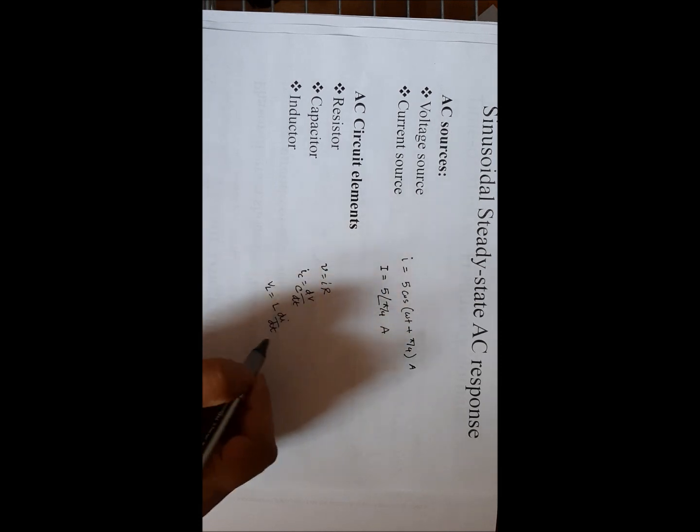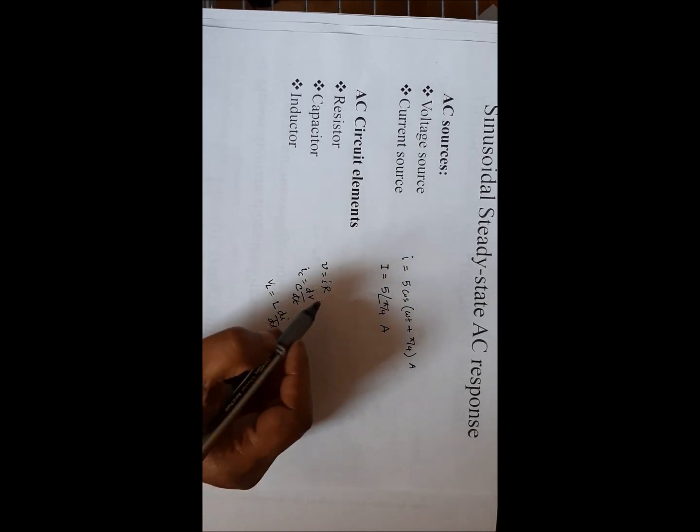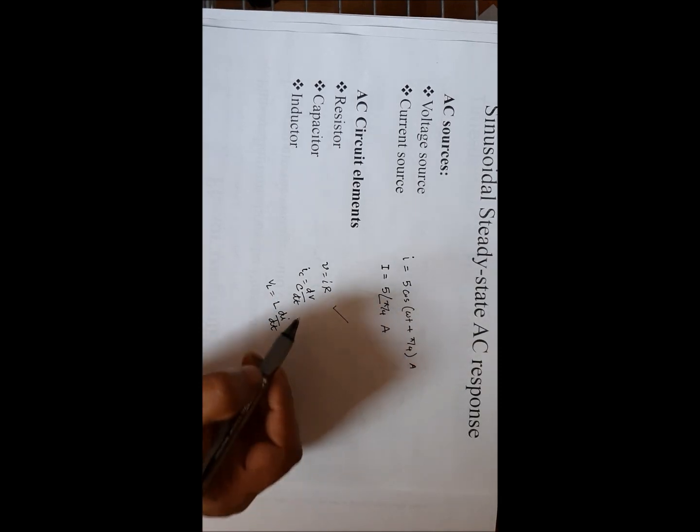So you know the relation in the time domain. Now we need to find the relation in frequency domain. So we have to know the Ohm's law in frequency domain, as well as the voltage and current relation for inductor in frequency domain, and voltage and current relation for capacitor in frequency domain.